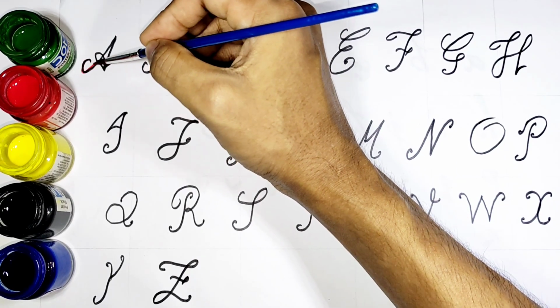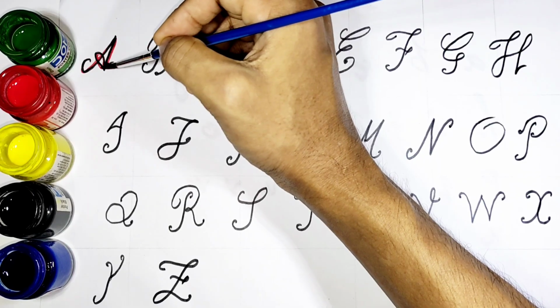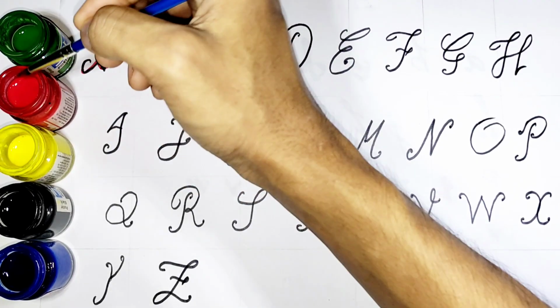First we are coloring the alphabet A. The next one is B.